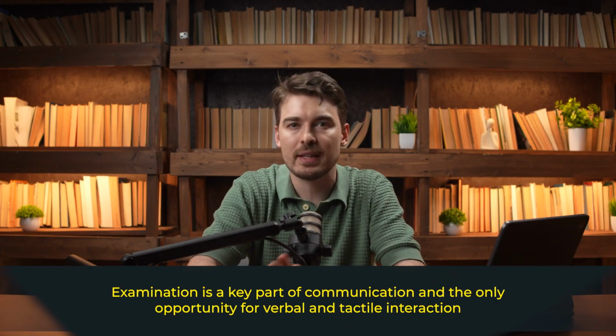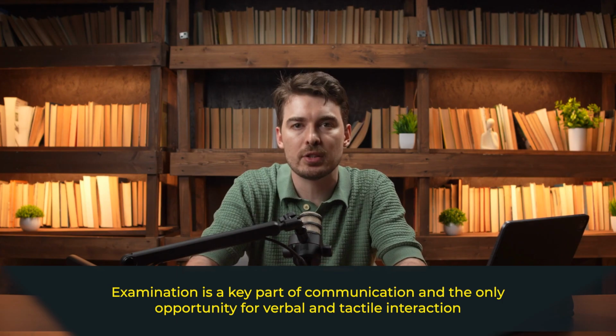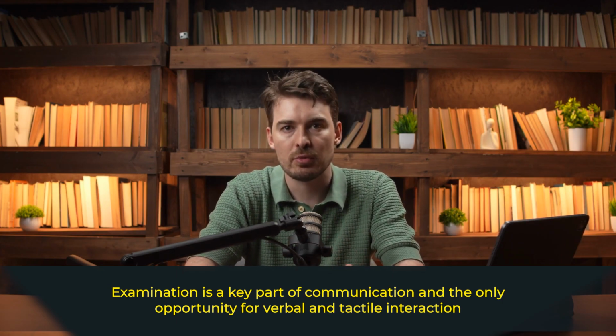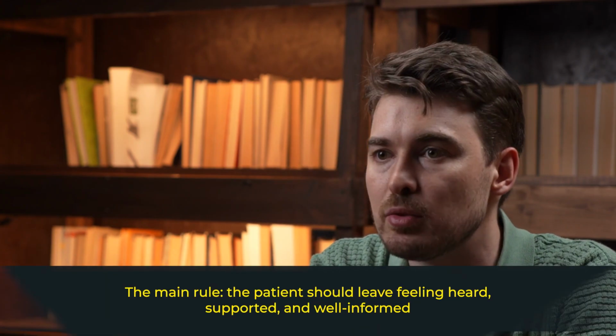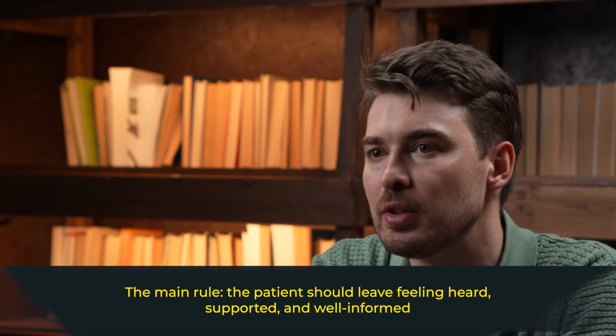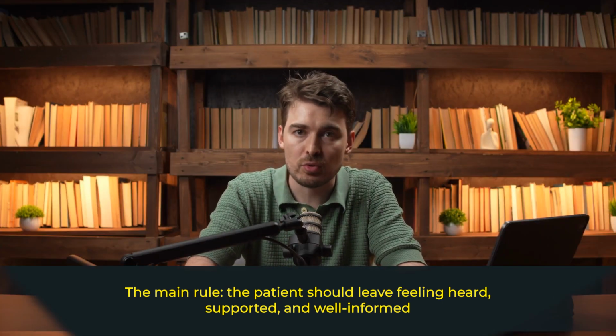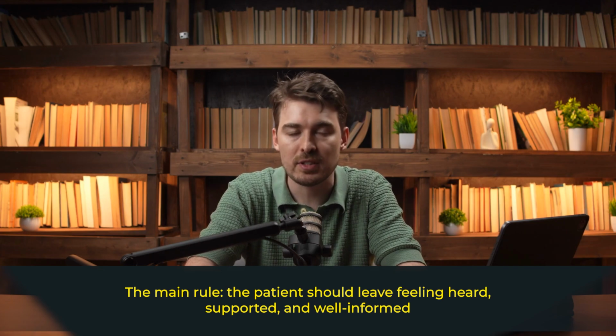As you can see, an examination is not just about diagnosis, it's an important part of communication and the only opportunity for verbal and tactile interaction. If the patient understands the process and feels cared for, they are more likely to agree to treatment. It's better to follow the recommendations. They're also more willing to return to the clinic. The main rule is that the patient should leave not only with a diagnosis, but also with the feeling that they were listened to, supported, and everything was explained to them.